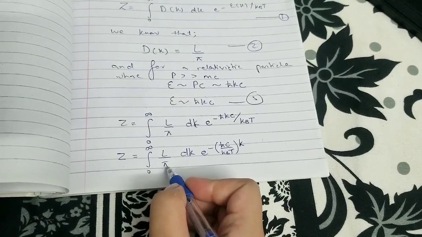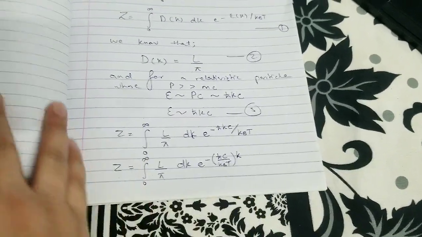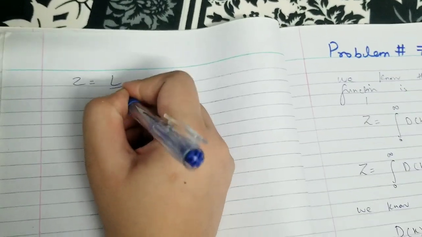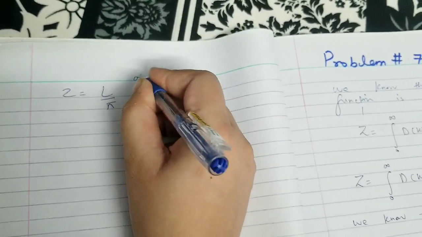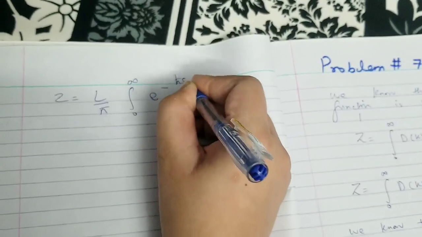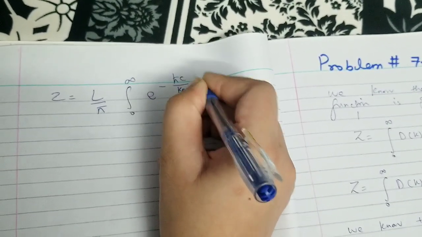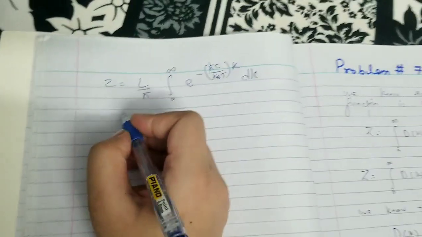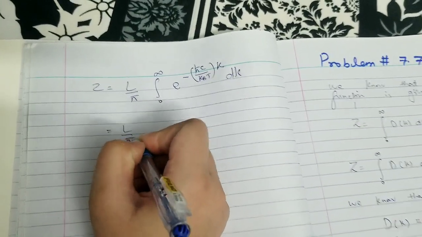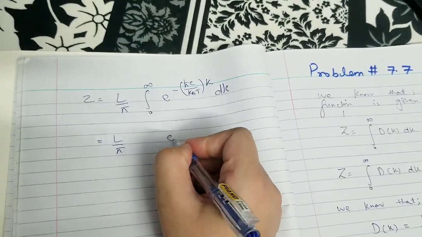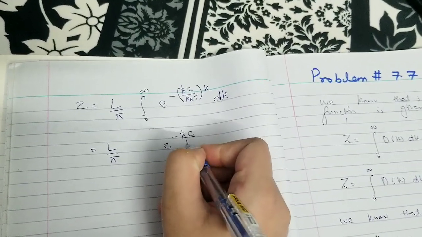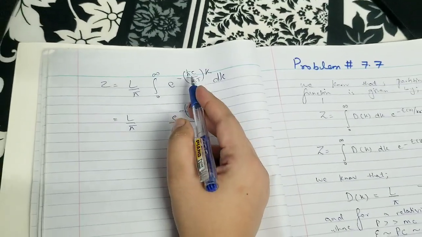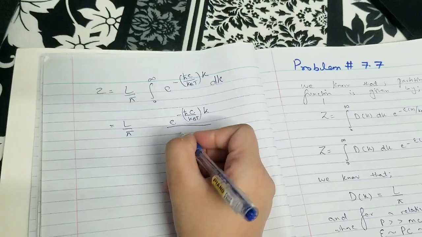Now we'll take L by pi outside of this integral because L and pi are constants and they don't contain k in them, so we are left with this expression. This is a very easy integral now, and its integration is simply this exponential function as it is divided by the derivative of its power.